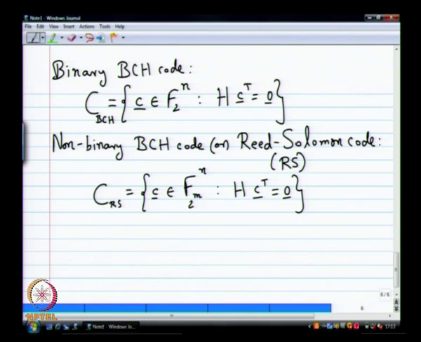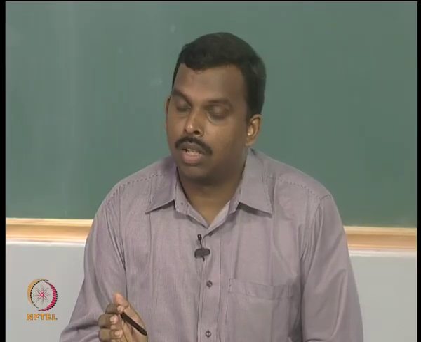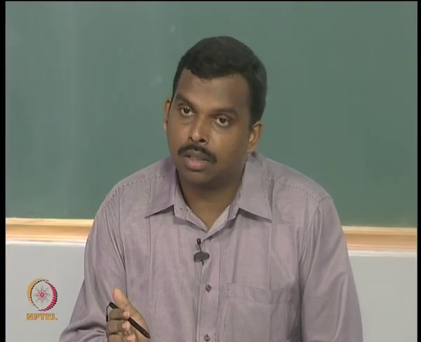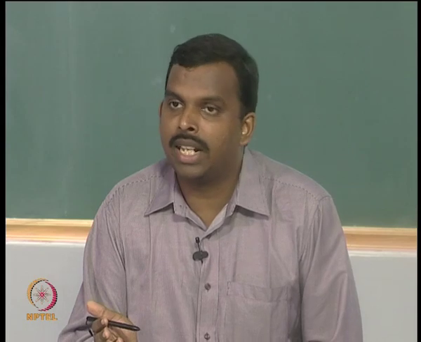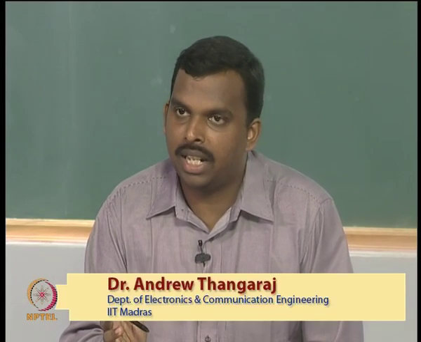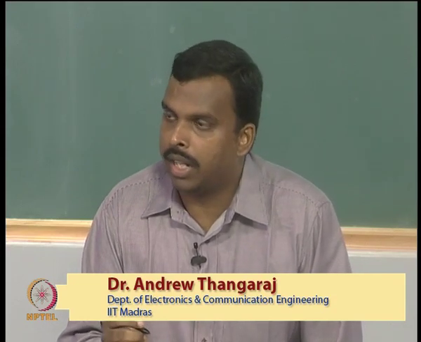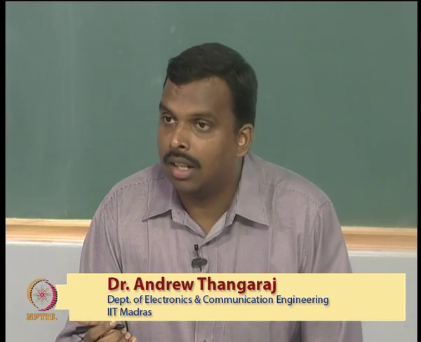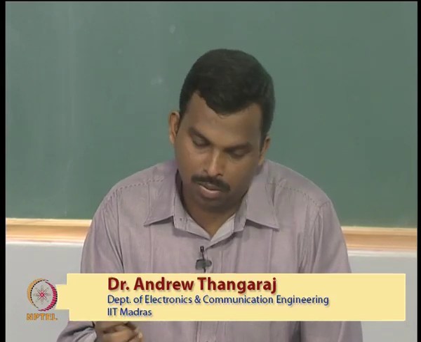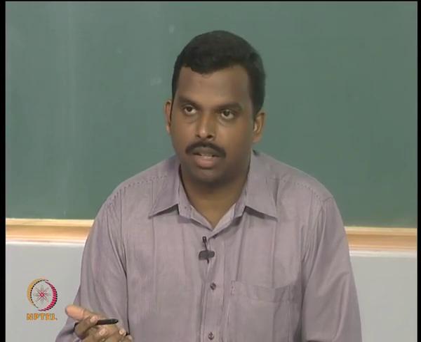First of all, notice that this H C transpose is a very well defined operation. There is nothing wrong with that in both these definitions. Why is that well defined? Even though H has elements from F2 power m, it also contains F2 inside it, and it is a proper extension of that. So I can definitely do H C transpose. After all, 0 and 1 are in F2 power m also. I might assume that as belonging to F2 power m and do the computations, no problem there.